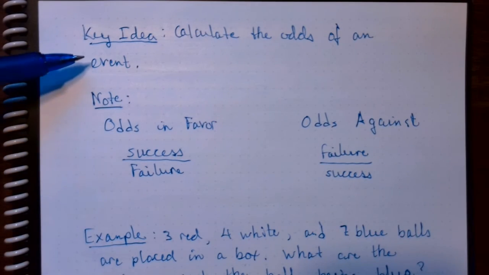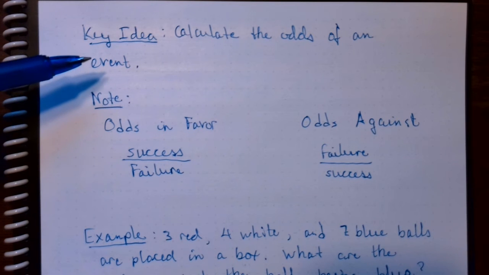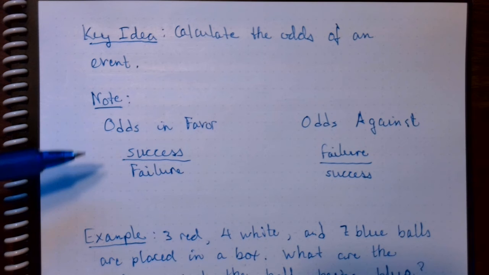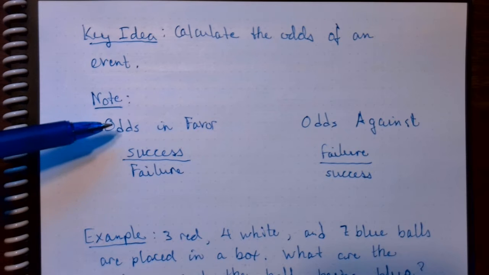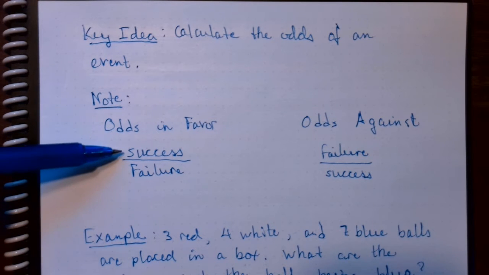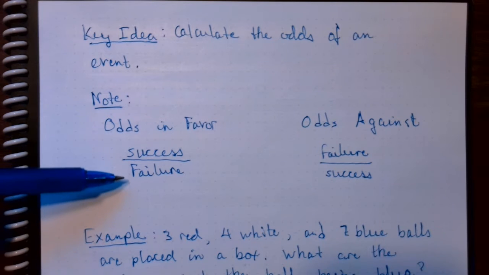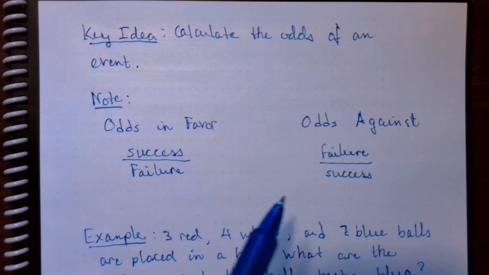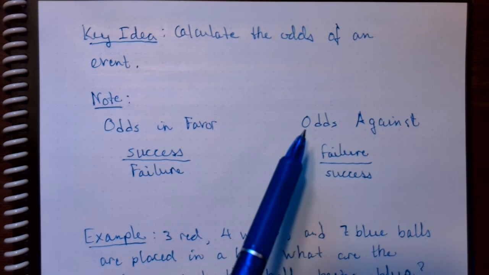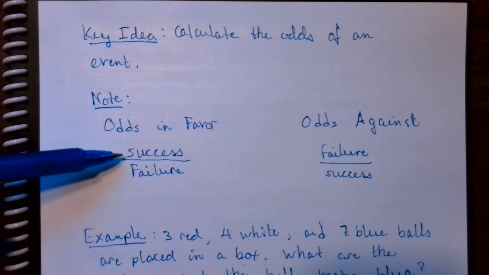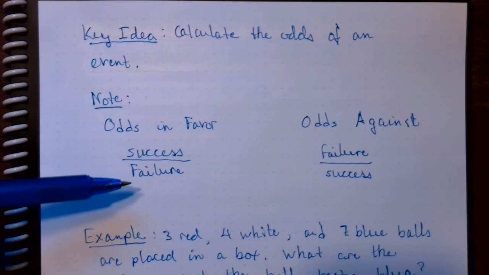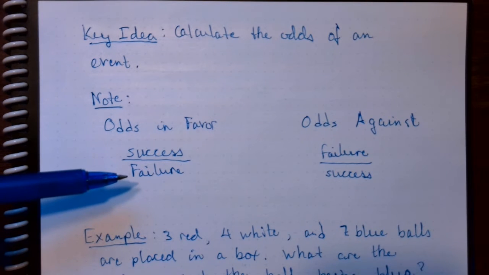So the thing I want you to take away from this video is you should be able to calculate the odds of an event. Now there are two varieties of odds. You could talk about the odds in favor of the event, in which case you take the number of successful outcomes compared to the number of unsuccessful outcomes. And you could also talk about the odds against an event, which would be unsuccessful to successful. Now, I usually remember as odds in favor, that's success over failure. Whereas probability, remember, probability is success over sample space.